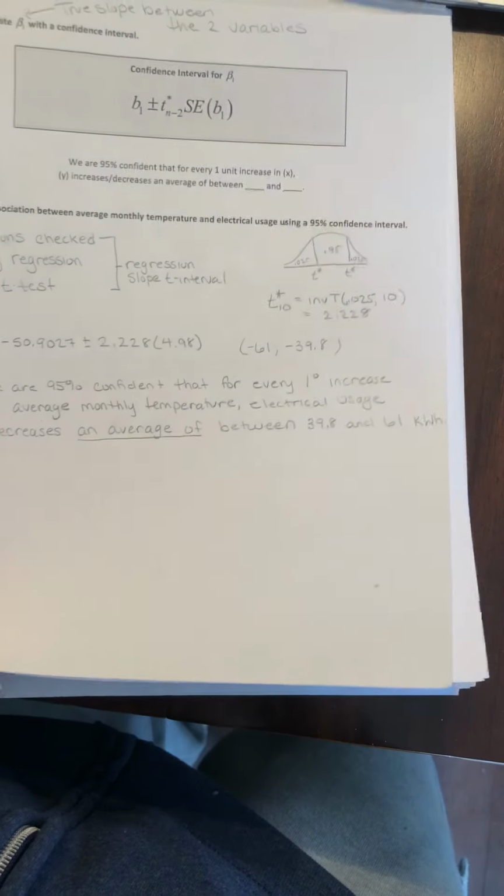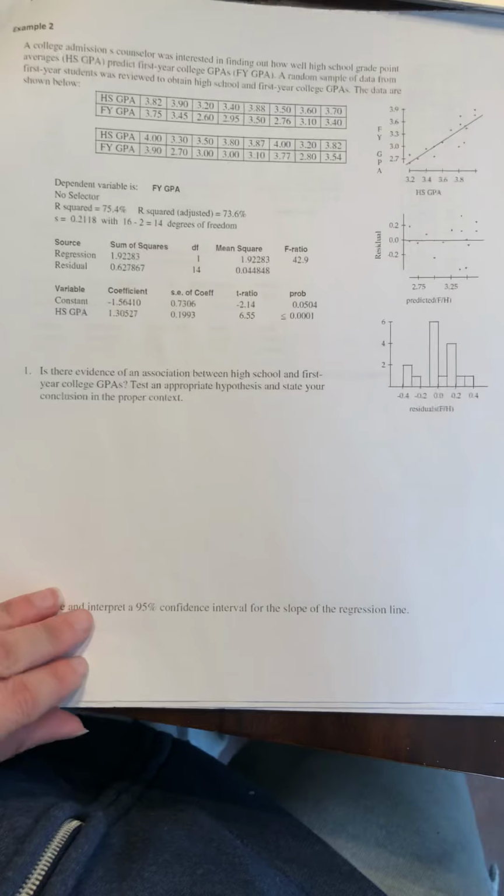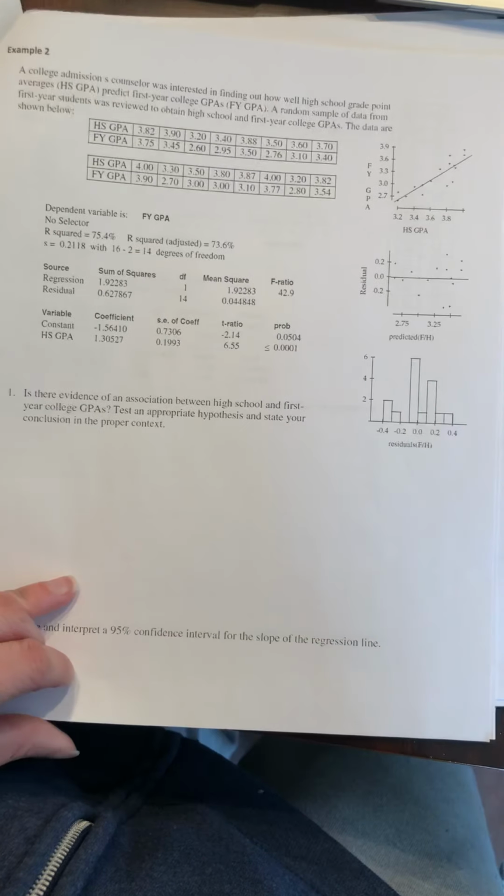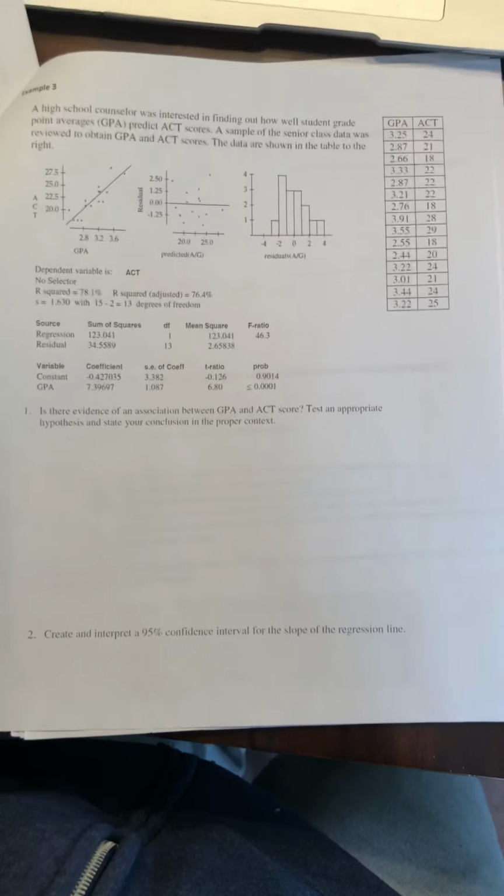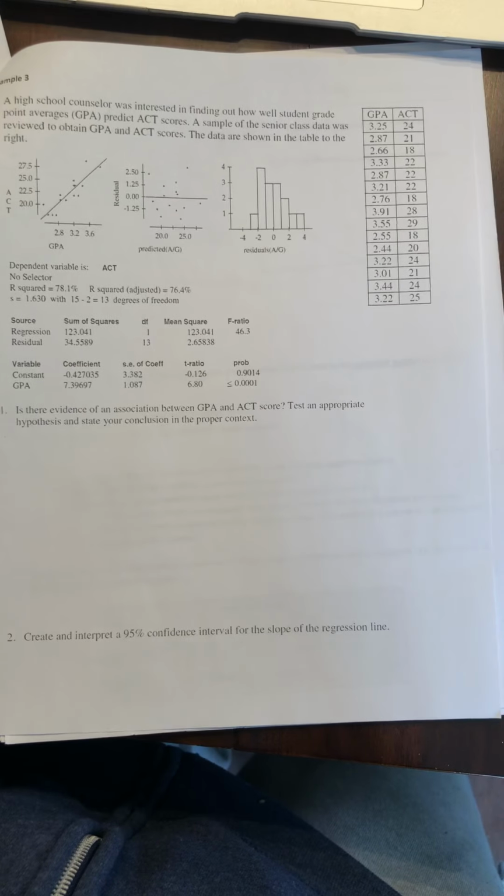What I'd like you to do is try example 2 and try example 3, and I will post the solutions to those on our classroom.